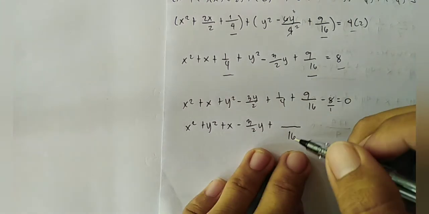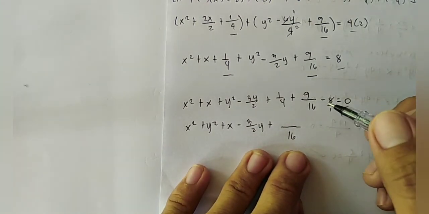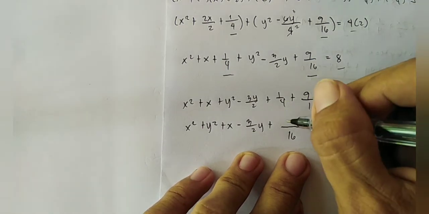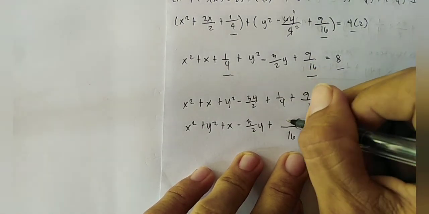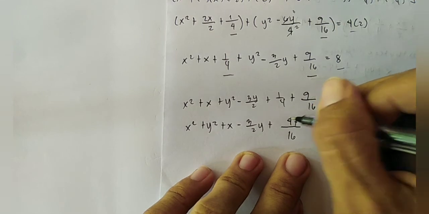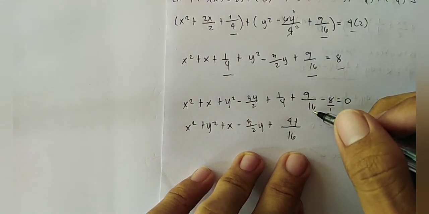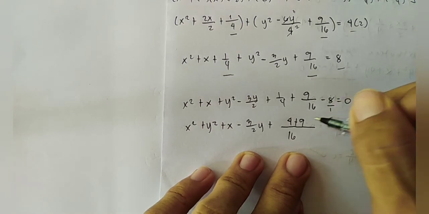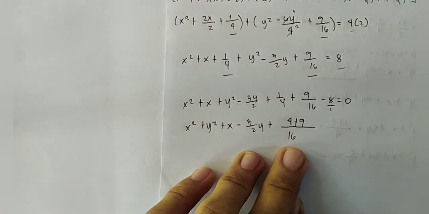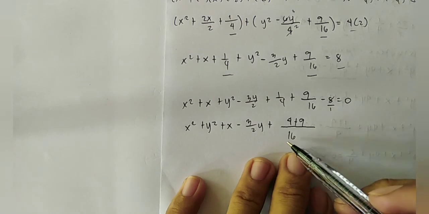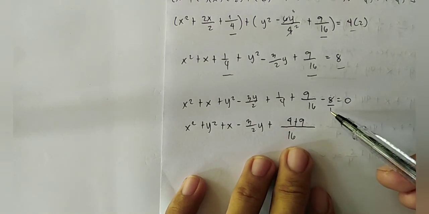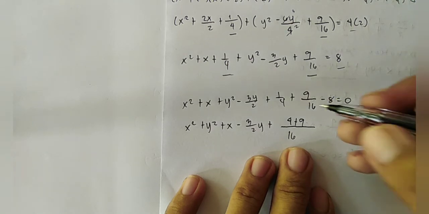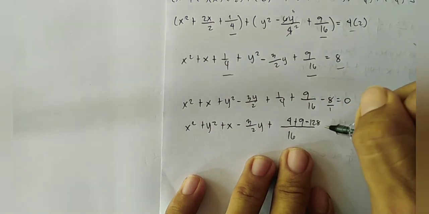So we have to divide 16 by the denominator of each fraction and number. So we have 16 divided by 4, that is 4 times 1, that is 4, plus 16 divided by 16, that is 1, times 9, that is 9. Then we have 16 divided by 1, that is 16, times negative 8, you will get negative 128 is equal to 0.